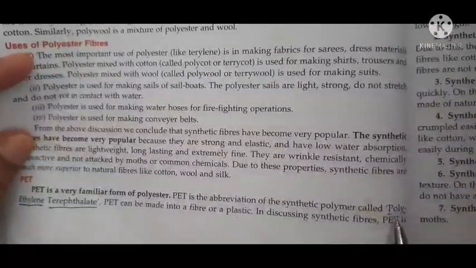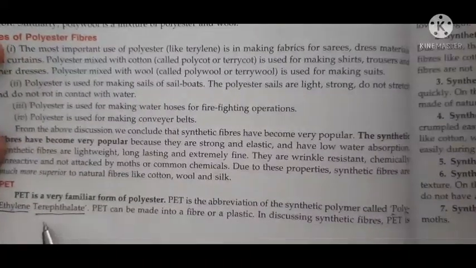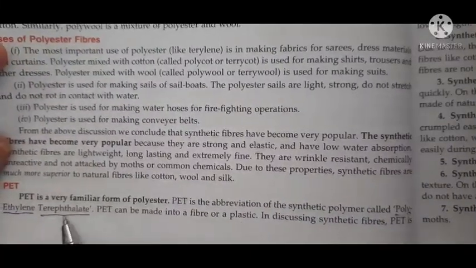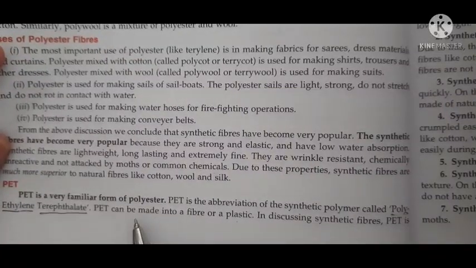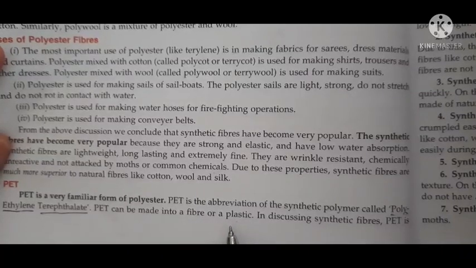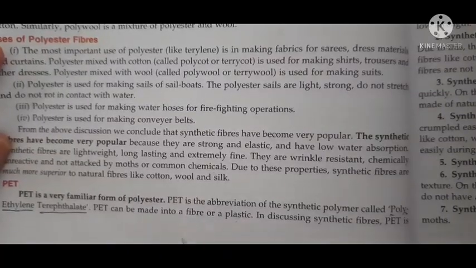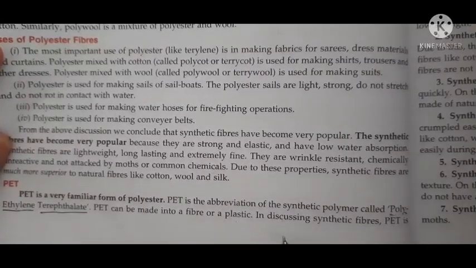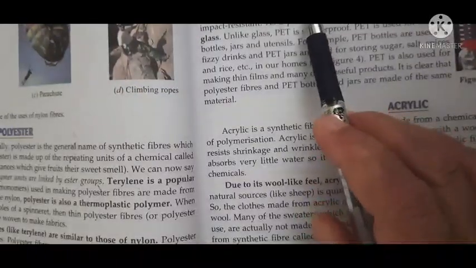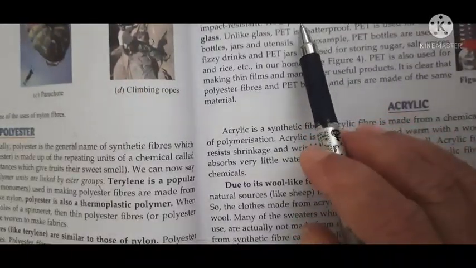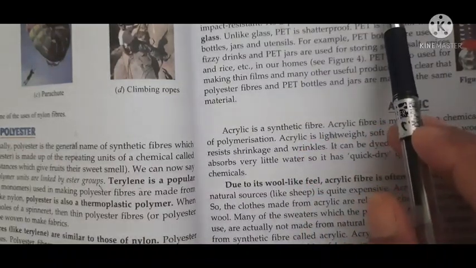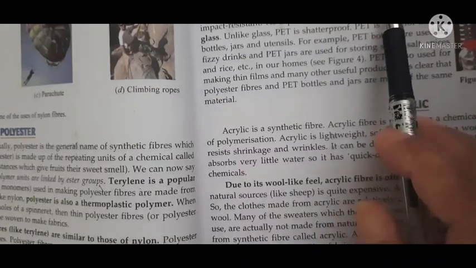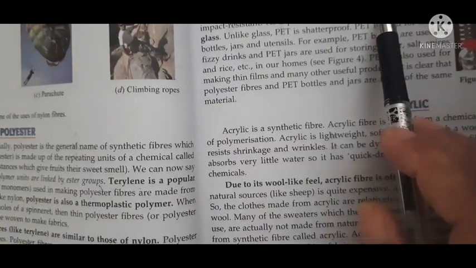The full form of PET is, please underline, polyethylene terephthalate. Okay, so this is PET. PET is also a form of polyester only. Now PET can be made into a fiber or a plastic, because it is one form of polyester. When we discuss synthetic fibers, PET is generally referred to as polyester, but the term PET is used for plastics. It's a polyester, but generally it's used for plastics.